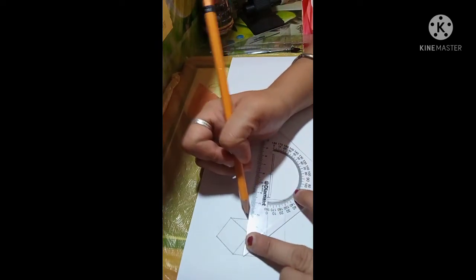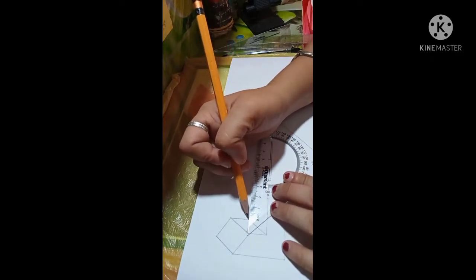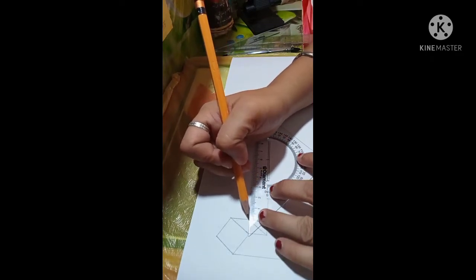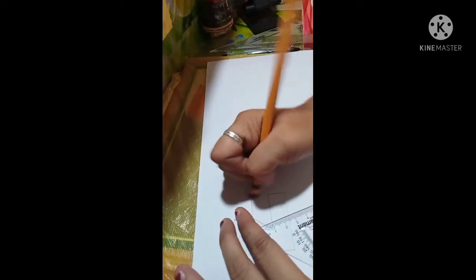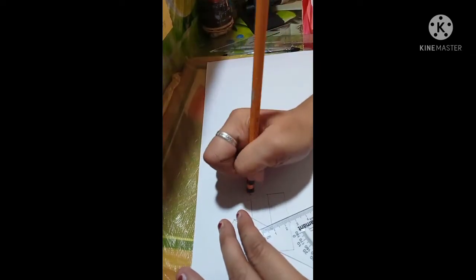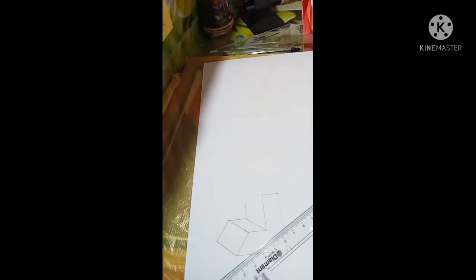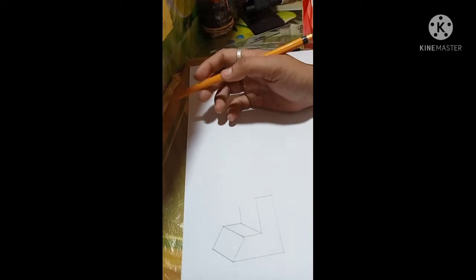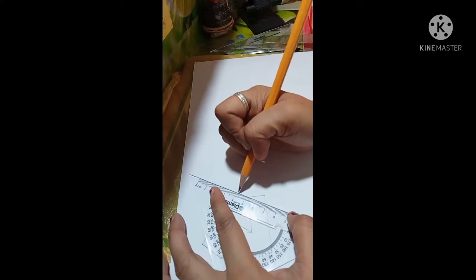Okay, just take a breath. Yes, I have a guide because I'm not good at imagination. But to tell you, in making or in analyzing an orthographic, imagination must be there. Yes, we really need some imagination.